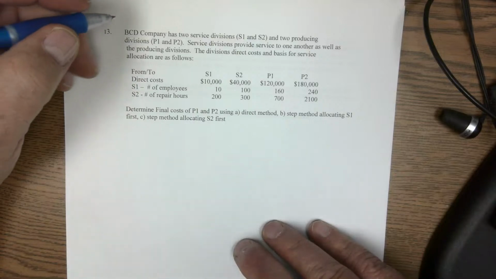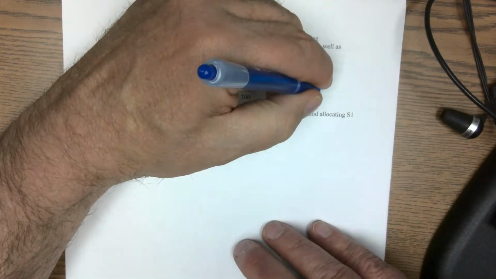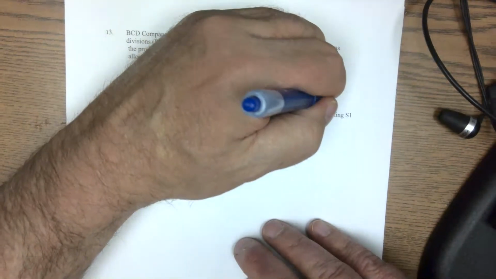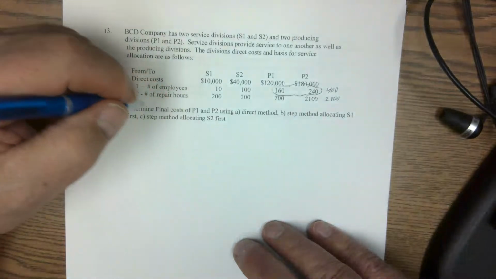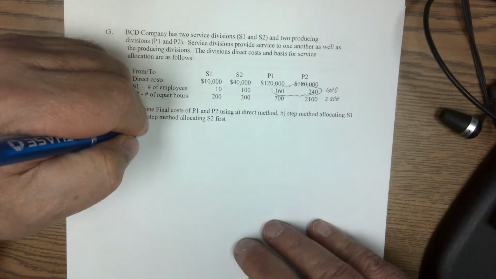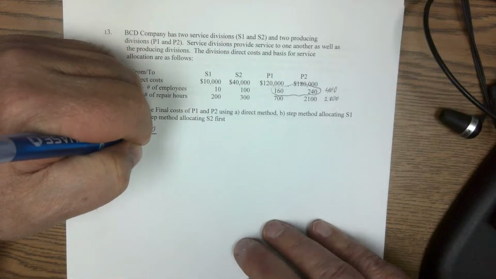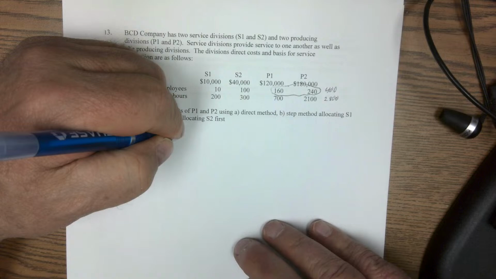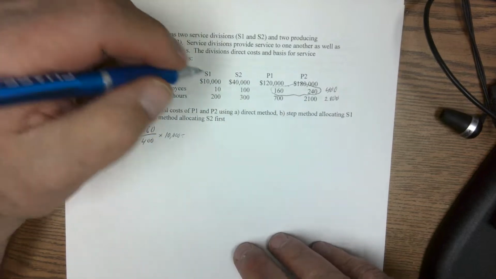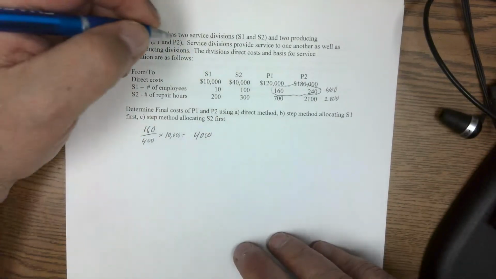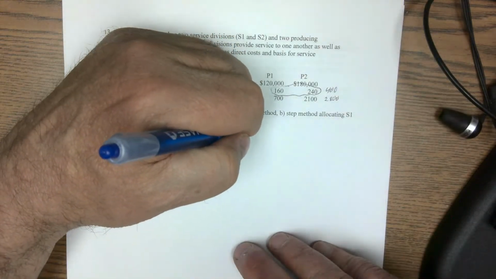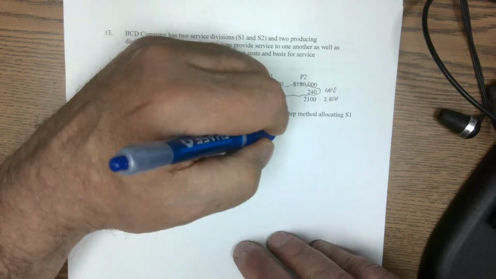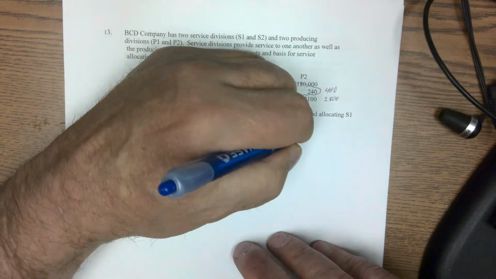Okay, so the direct method, remembering that we just use these, so that will be 400 there, and this will be 2800 there. S1 will be 160 divided by 400, that's 40% times 10,000, and that equals 4,000. And then we've got 240 divided by 400, that's 60% times 10,000 is 6,000.